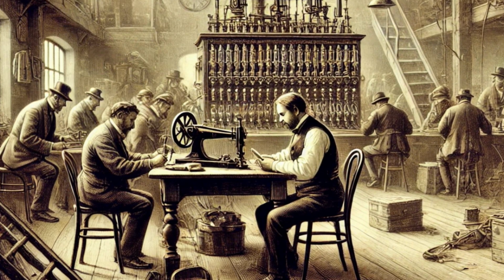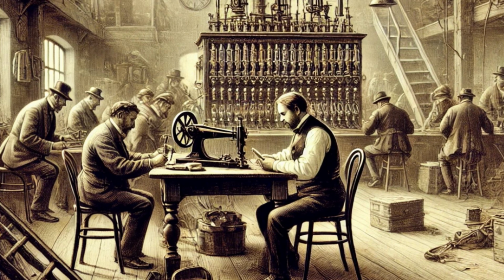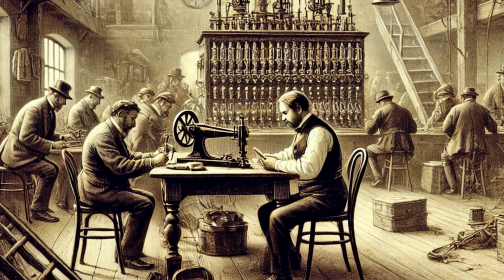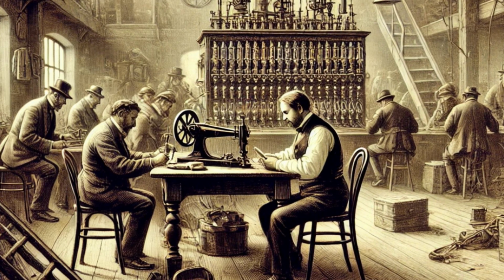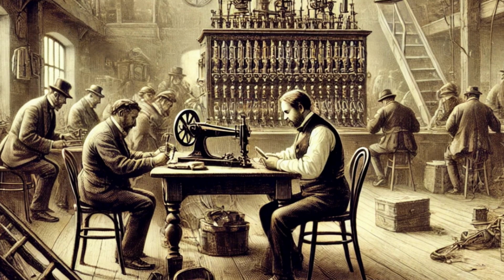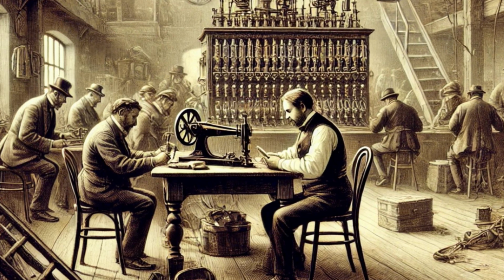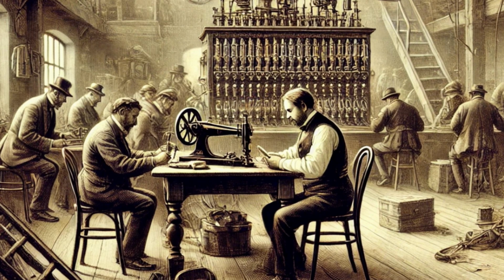The living conditions in many industrial cities were poor, with overcrowded housing, inadequate sanitation, and a lack of clean water. Despite the challenges, the Industrial Revolution also brought about social mobility.